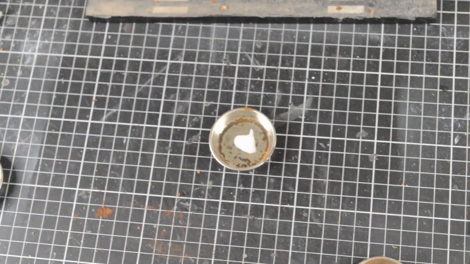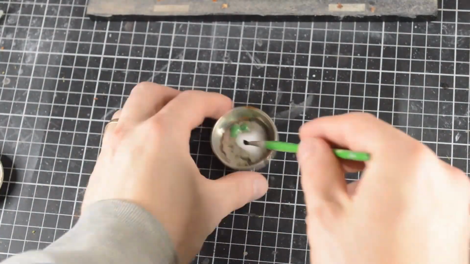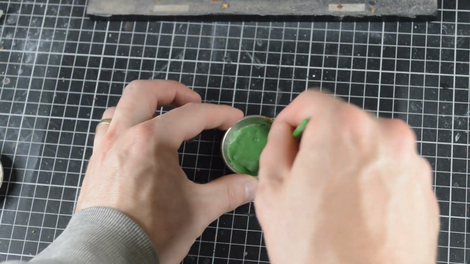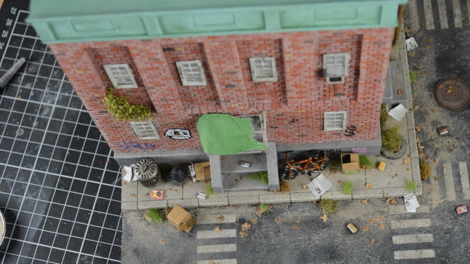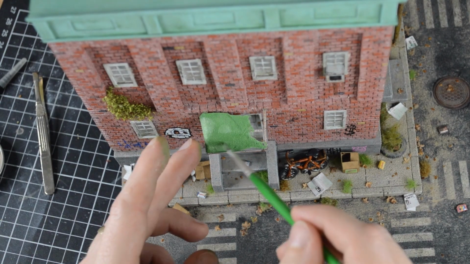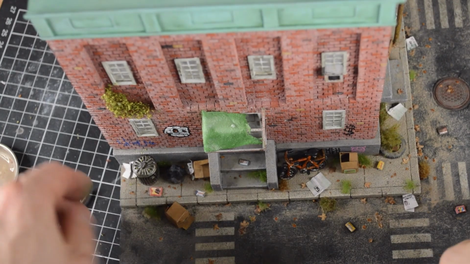I then mixed PVA glue, green paint, and water, and submerged the wipe into the concoction. I placed the canvas on the frame and applied more PVA glue in order to fix the canvas in the desired position, which gave it some natural droop. And then I called this done.